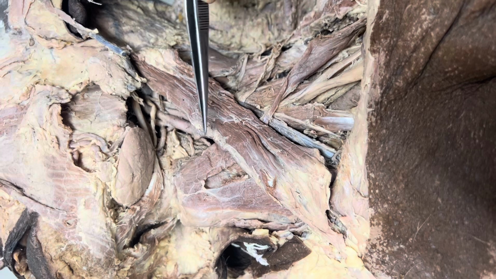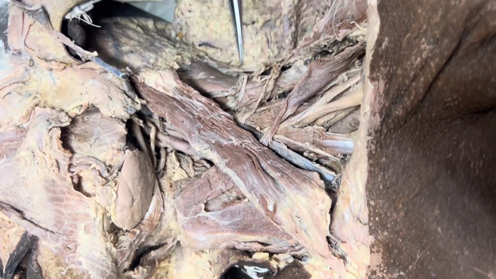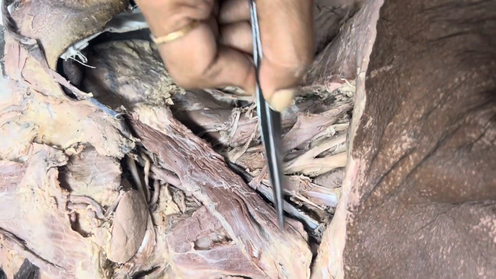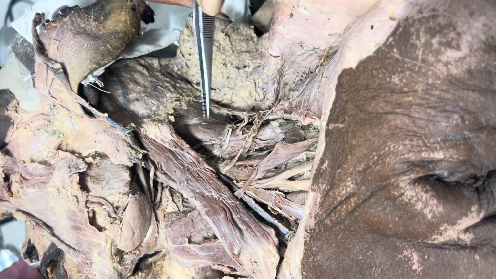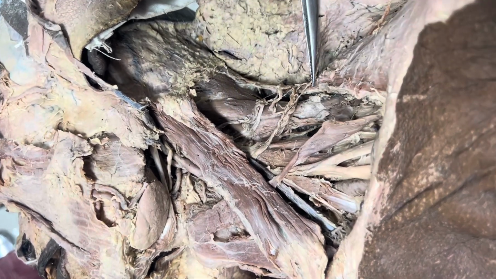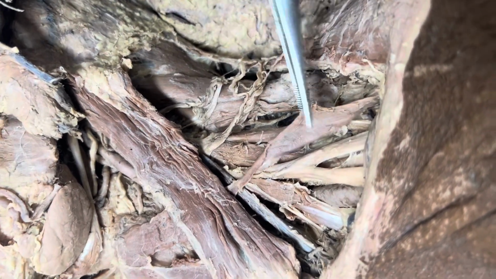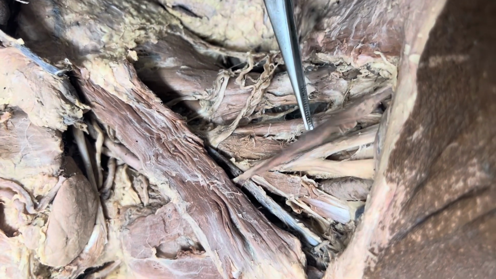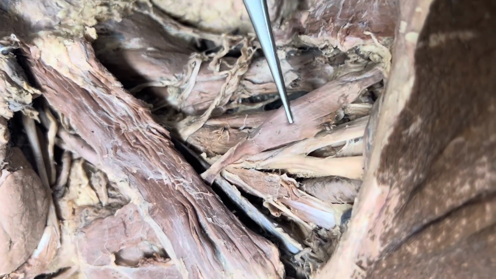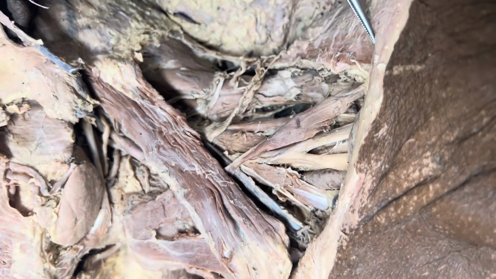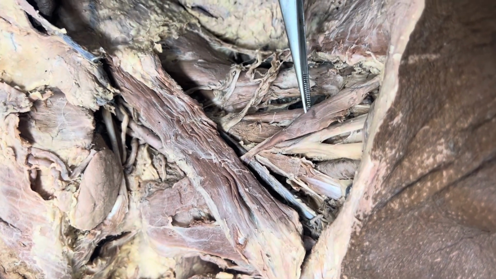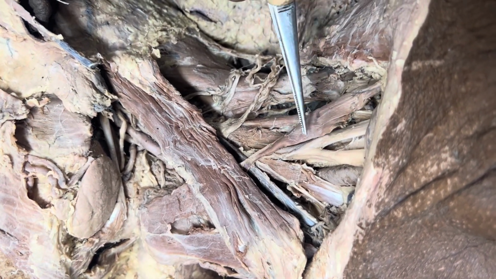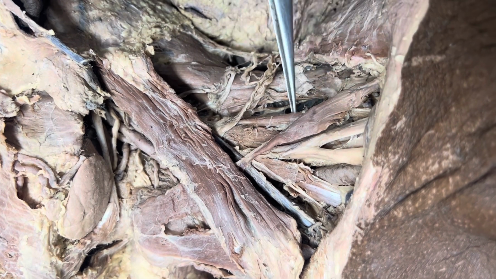Now this sternocleidomastoid muscle divides the side of the neck region into two main triangles: the anterior triangle, anterior to the muscle, and the posterior triangle, posterior to it. This is the posterior triangle, which will have a roof, floor, and main contents. In the posterior triangle, you can see this small muscle, the inferior belly of omohyoid, which starts from the scapula and goes towards the hyoid bone, and divides the triangle further into two smaller triangles.